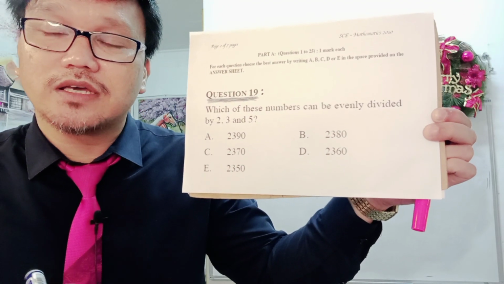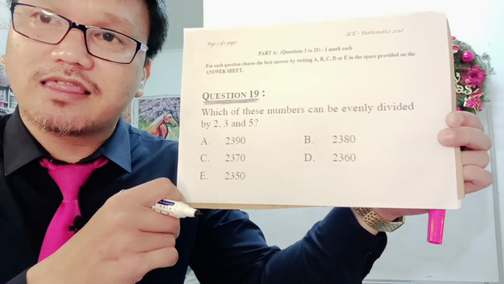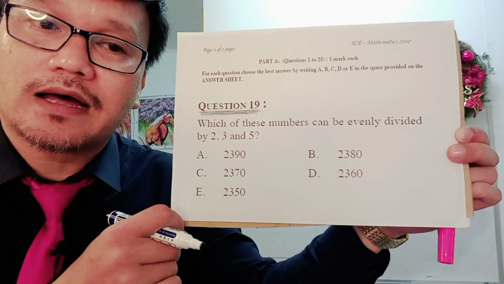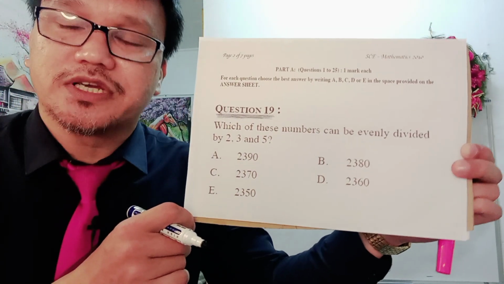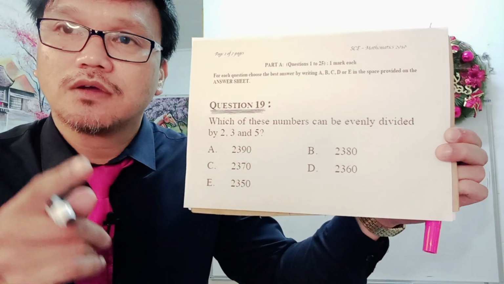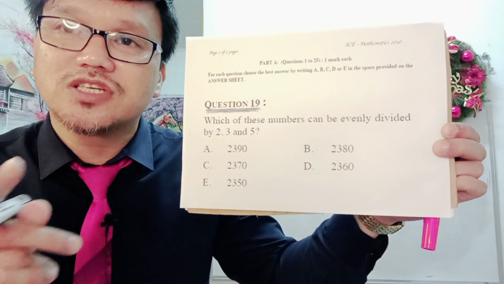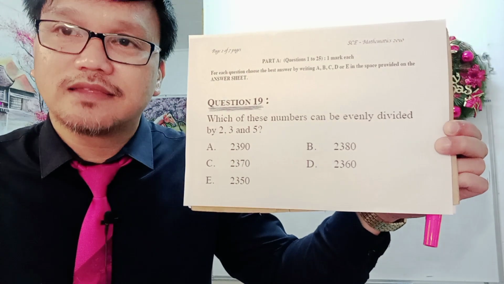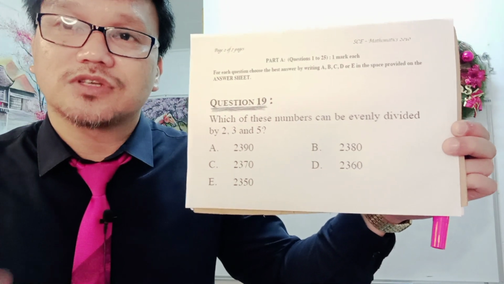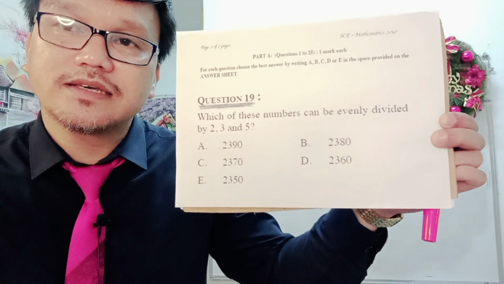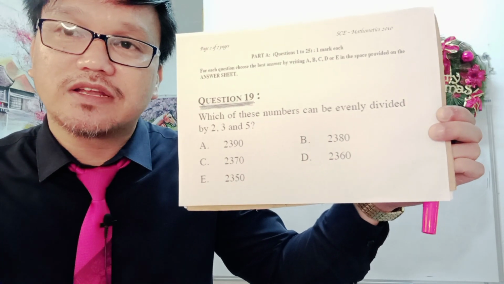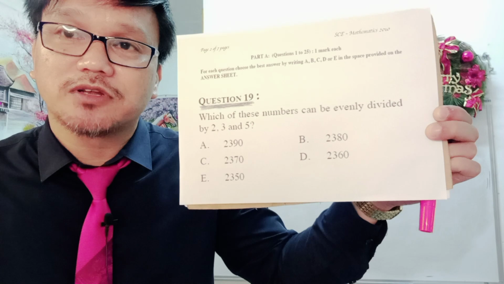But the question now is, which of these numbers is divisible by 3? What is the rule for knowing that a number is divisible by 3? Here's the rule. A number is divisible by 3 if, when you add all the digits of the number, the sum is divisible by 3. Let me say it again: a number is divisible by 3 if, when you add the digits of the given number, the sum is divisible by 3.